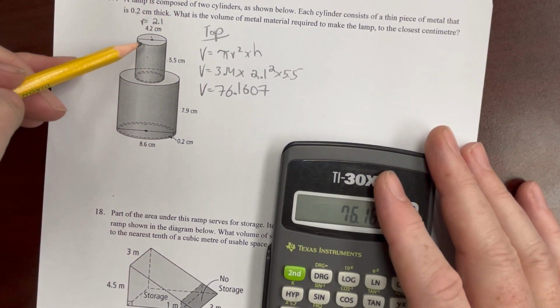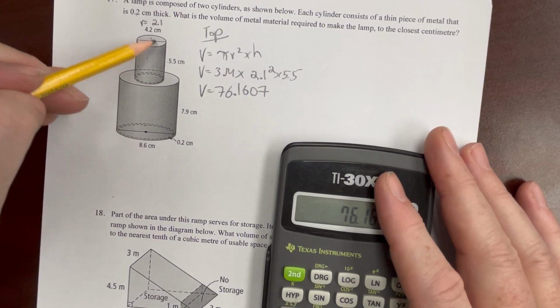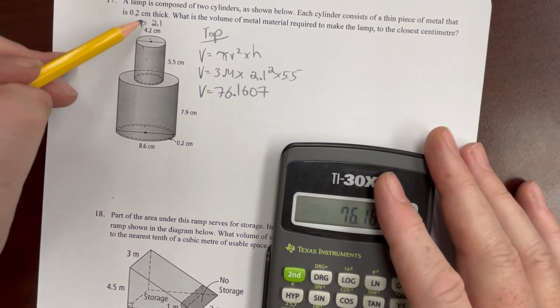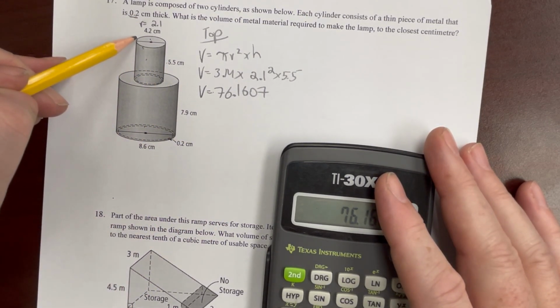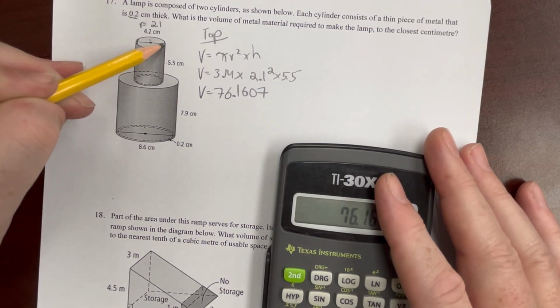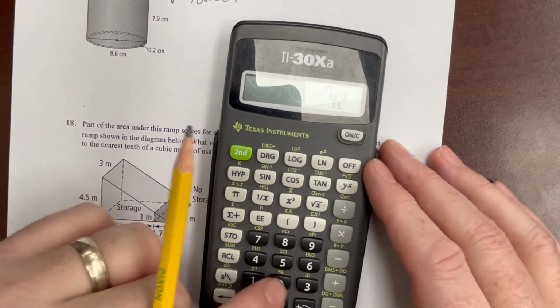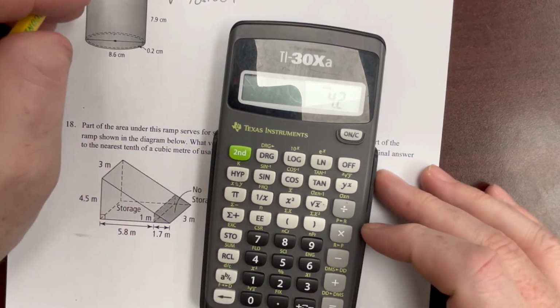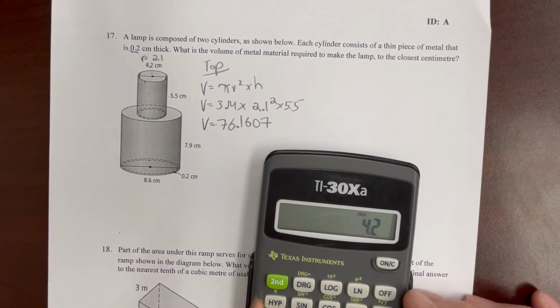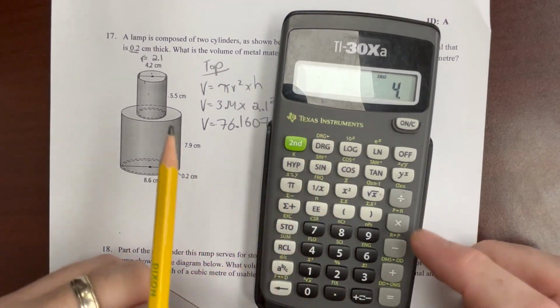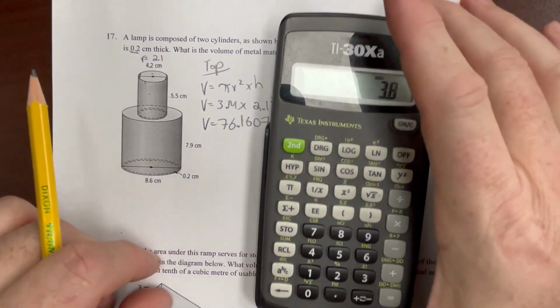So now we've got to get rid of the center of it. It says that it's 2 inches thick, or 0.2 centimeters. So there's 0.2 here and 0.2 here that we take off of this. So we've got 4.2, subtract 0.2, subtract 0.2.